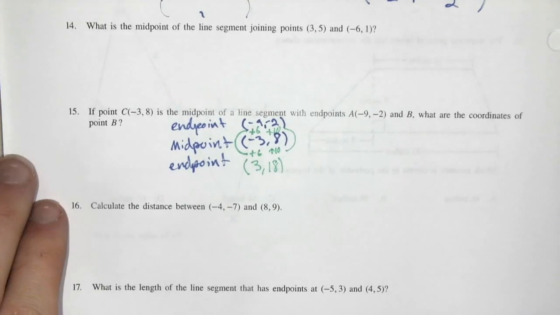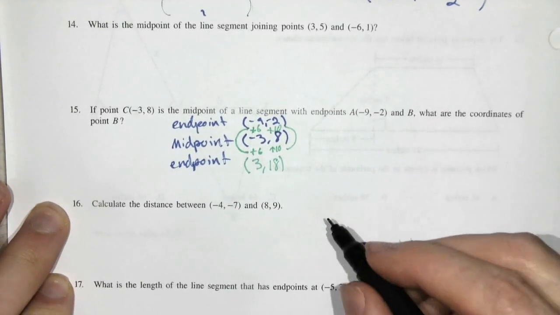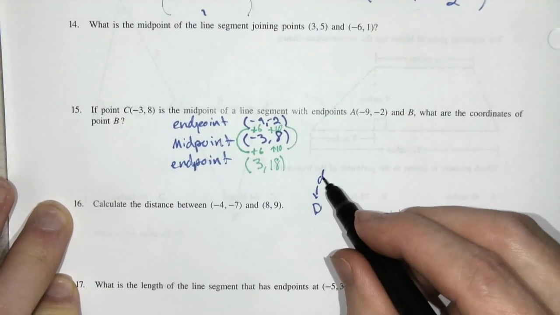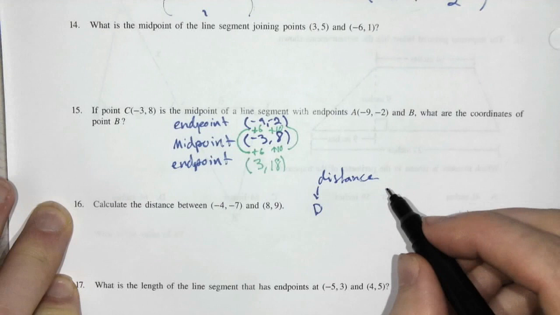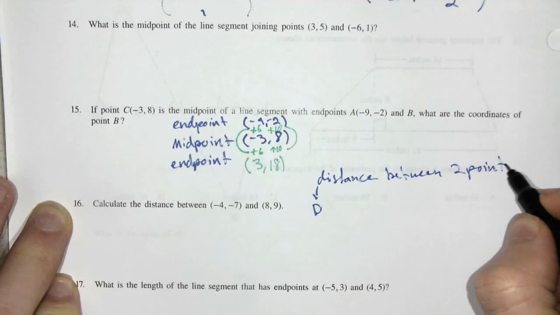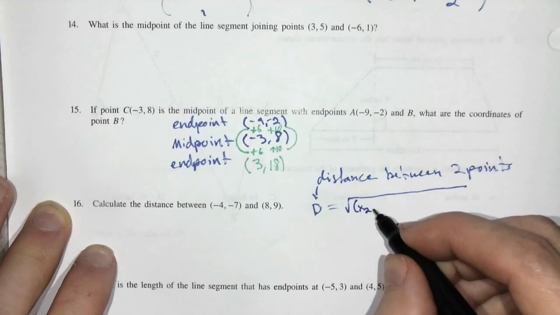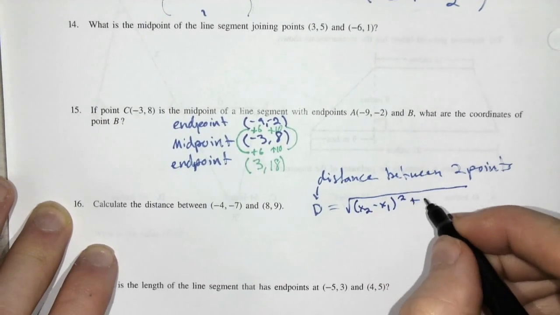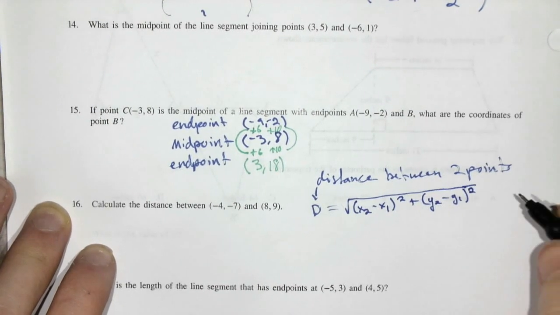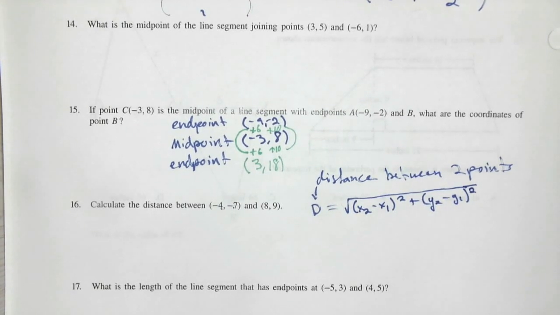Number 16 and number 17, both of them are basically the same. You need to use the distance formula. The distance between two points is the square root of x2 minus x1 squared plus y2 minus y1 squared. So you label them x1, y1, x2, y2, substitute. Done.